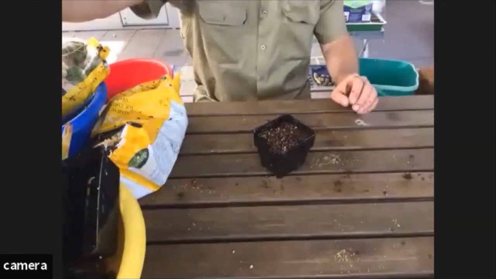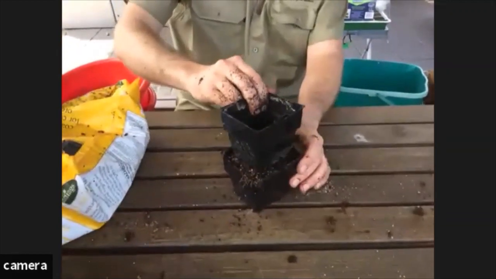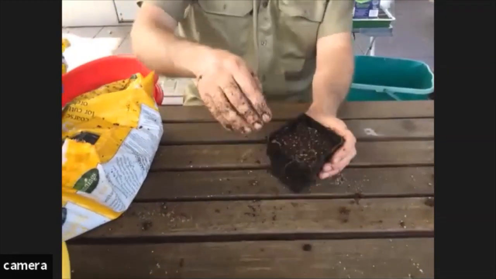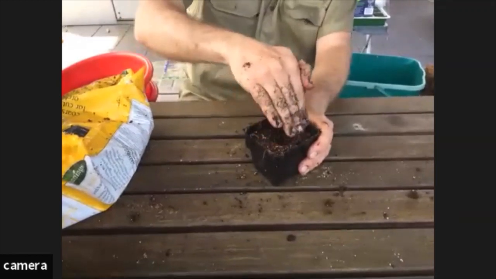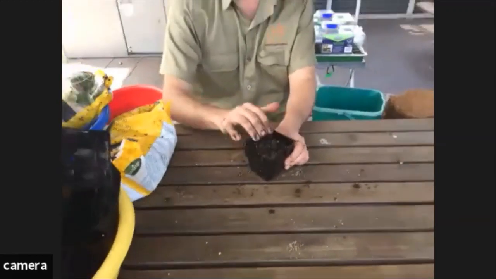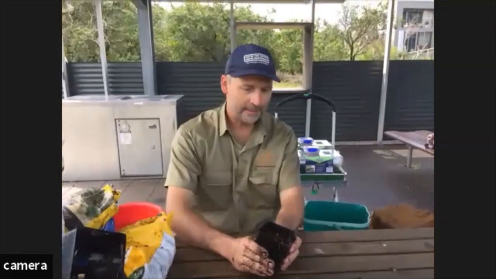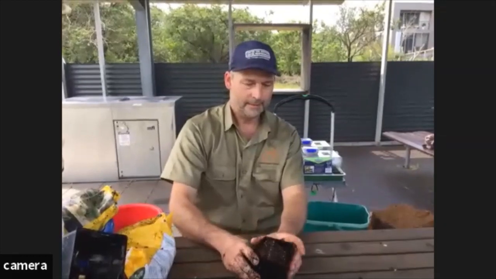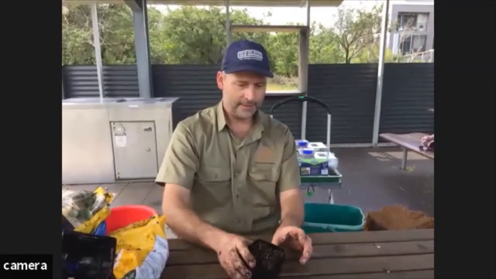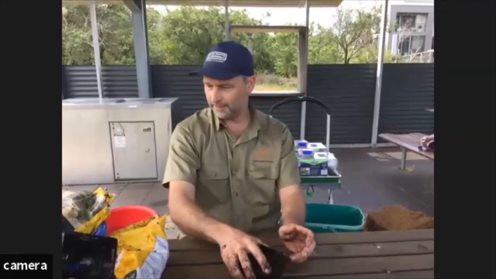Another option is you get a second pot and just gently tamp it down like that. Try and avoid doing this. What's the problem with doing this? No air. Yeah, it squashes too much of the air out. So you want some air in there, but if it's too compacted, it's not so ideal. So I like the jiggle around method.